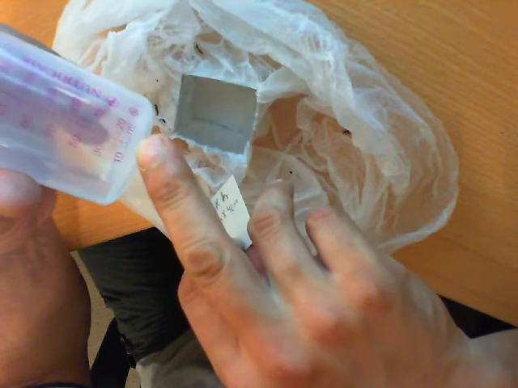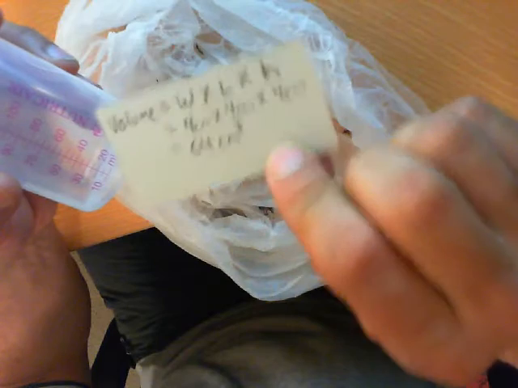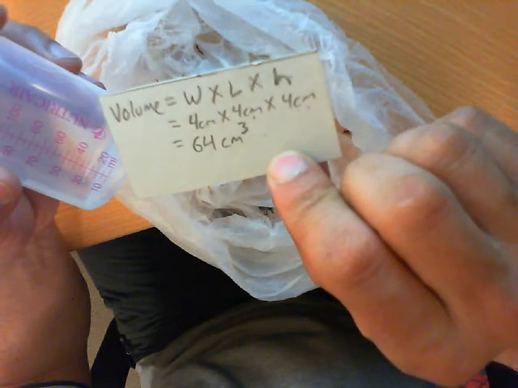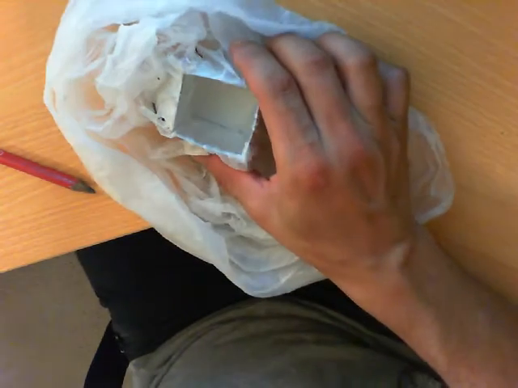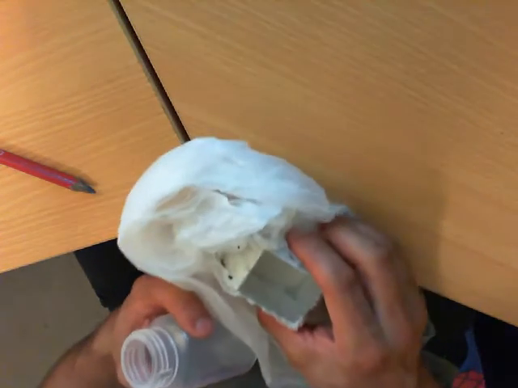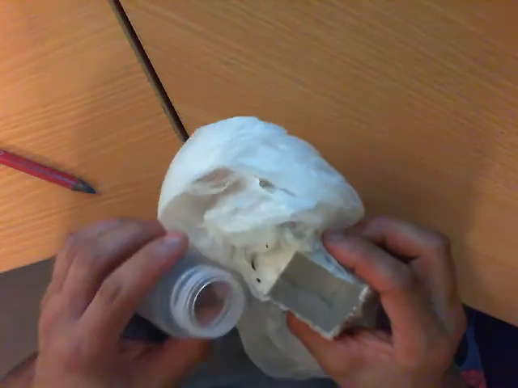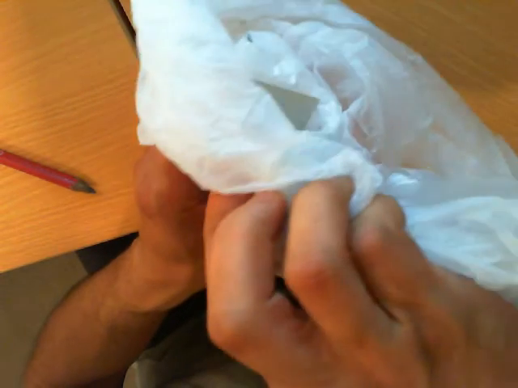If you don't feel confident with this, you can use Google. In Google, you can translate cubic centimeters to milliliters. Okay, and then you have to pour the water into your container with measurements. Try not to spill any water.